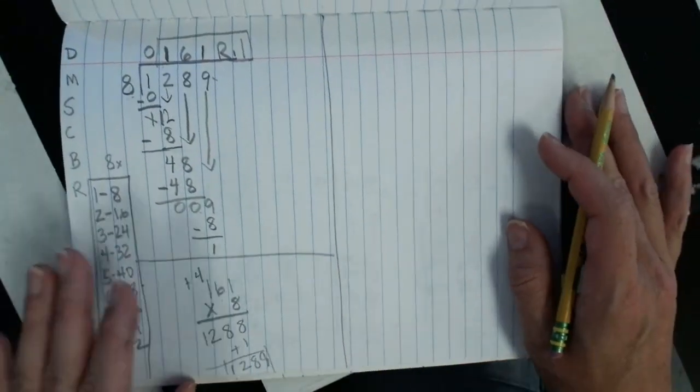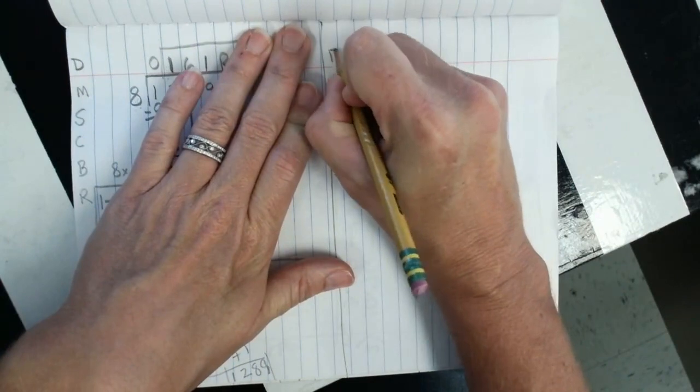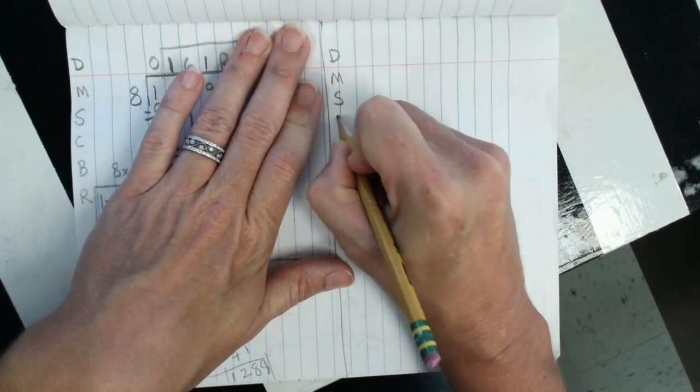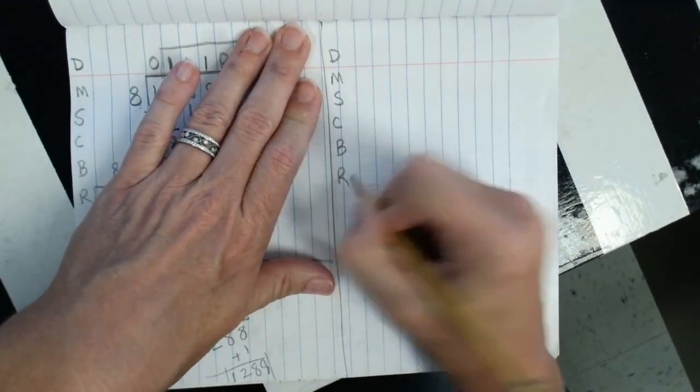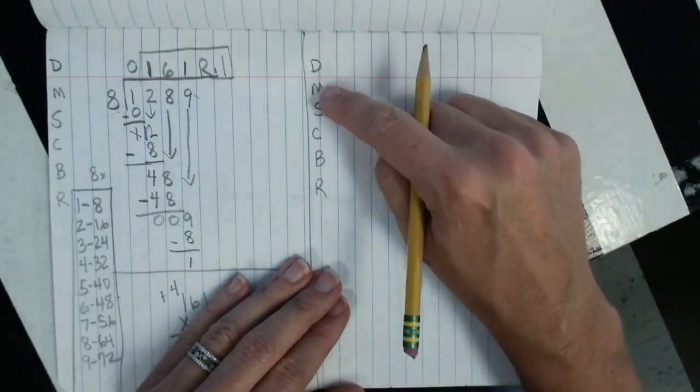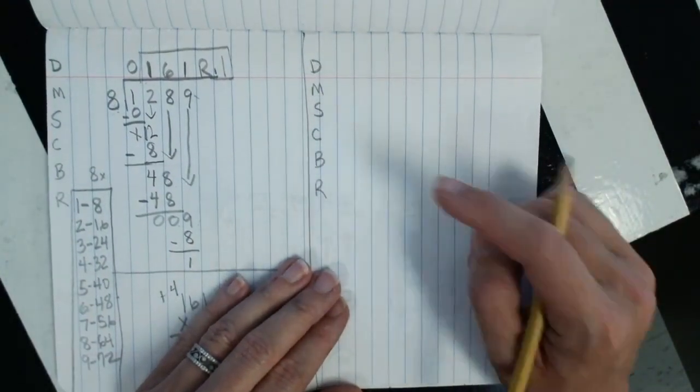All right, let's do this again. Our algorithm: divide, multiply, subtract, check, bring down, repeat. Dad, mom, sister, cousin, brother, Rover. Okay, all right, let's do another one.